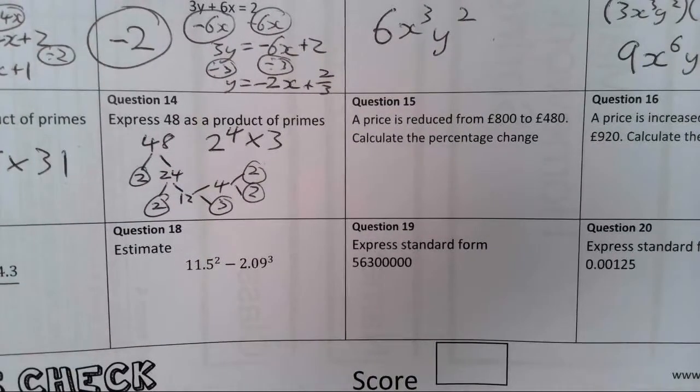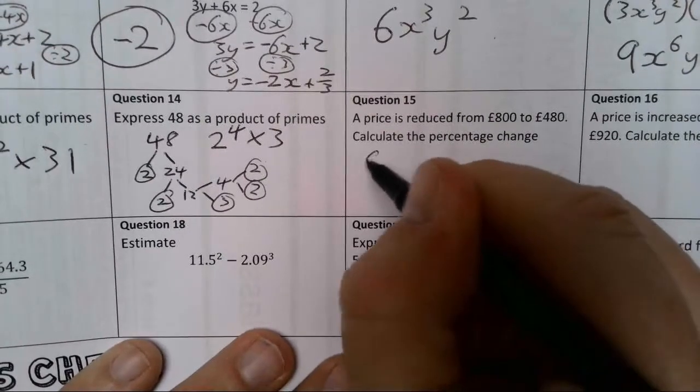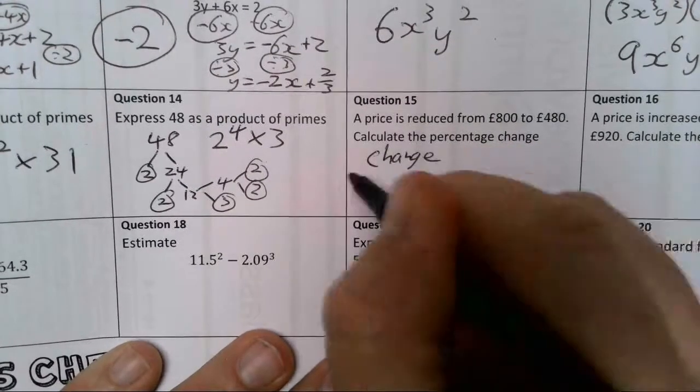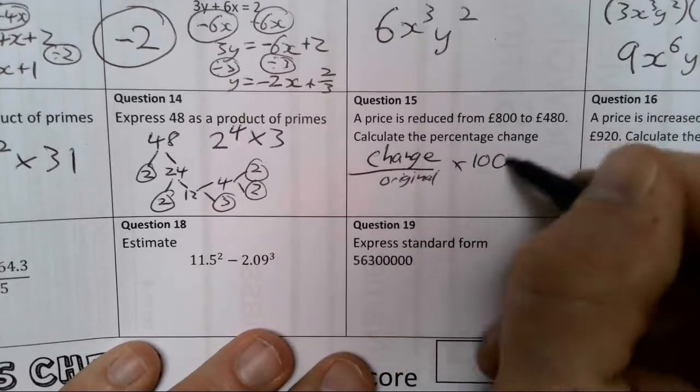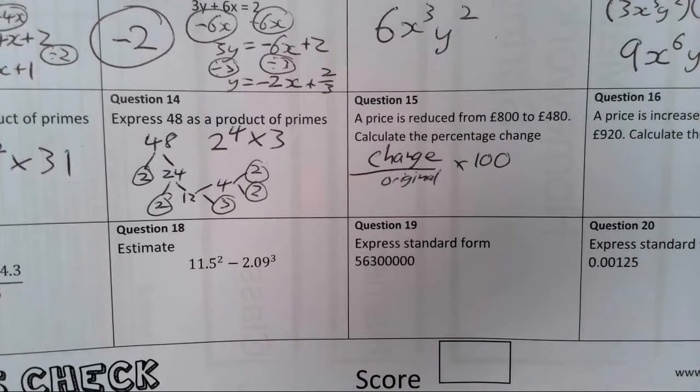The price is reduced from 800 to 480. Calculate the percentage change. So this is going to be the change over the original times by 100. There's multiple methods of doing this, but change over original times by 100.